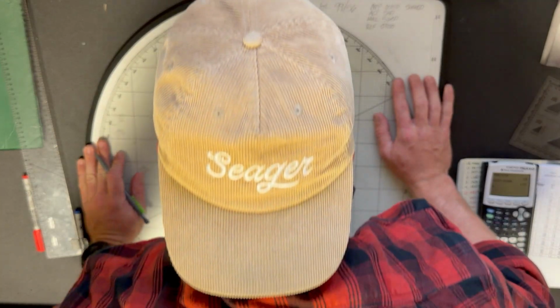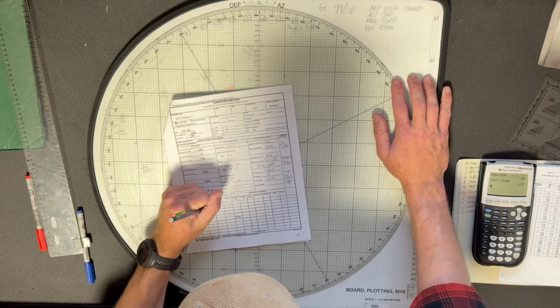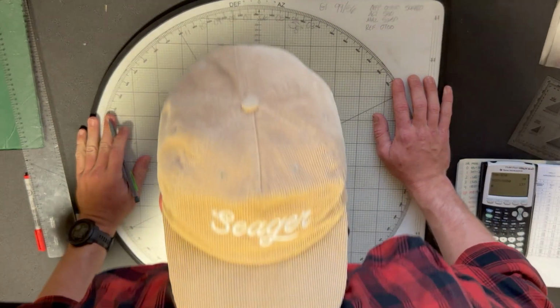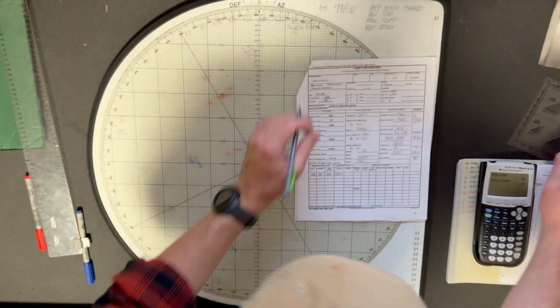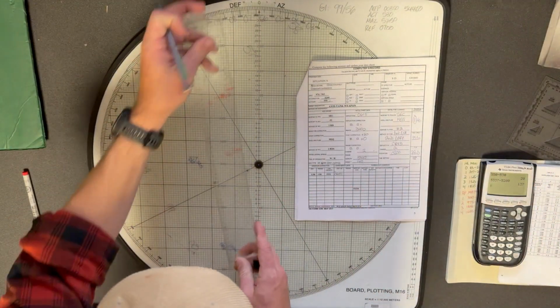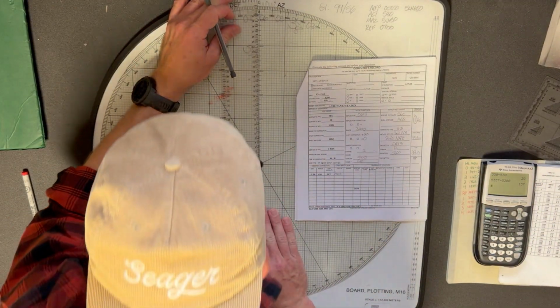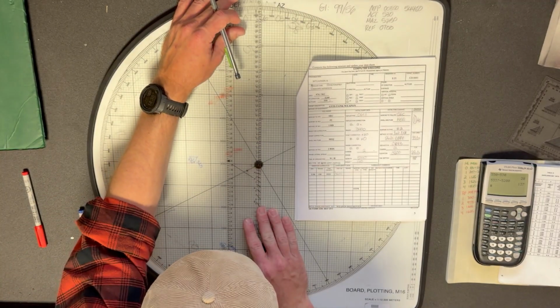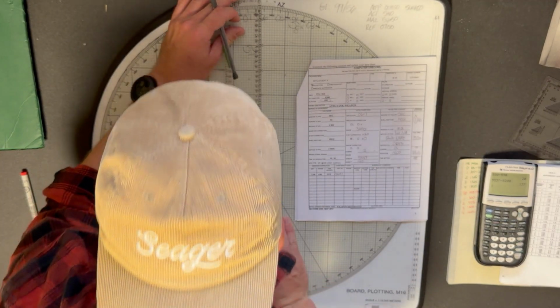I'm getting a deflection of 0.631. Get our range. And I'm getting 3,450.